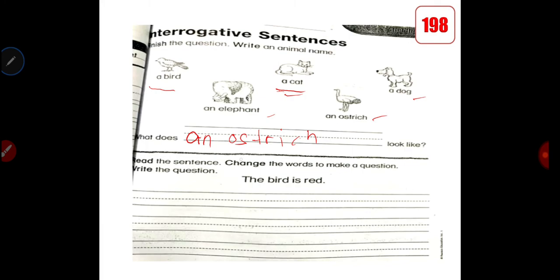Now, in the next part, read the sentence, change the words to make a question. So this is a jumbled word, so you have to make a question regarding these words. All right? So the bird is red. So how will you start your sentence? For example, is the bird red? Always remember that a sentence should start with a capital letter and it ends with a question mark. So this is just an example. So you can make your own question according to these words.